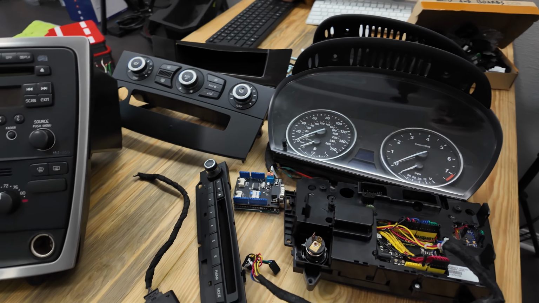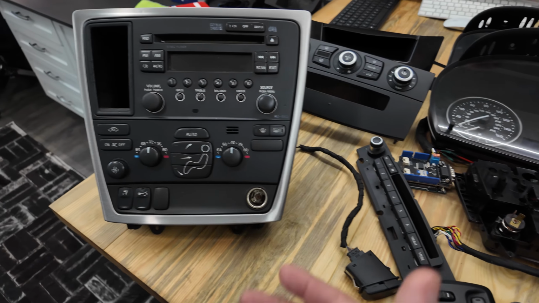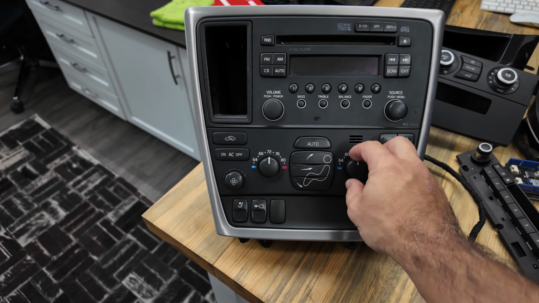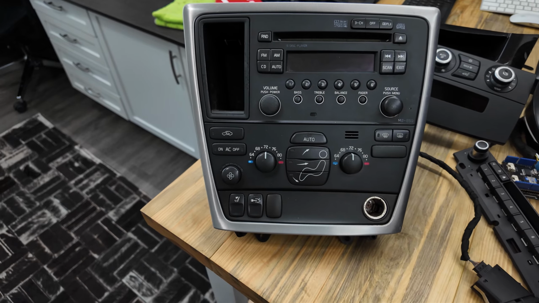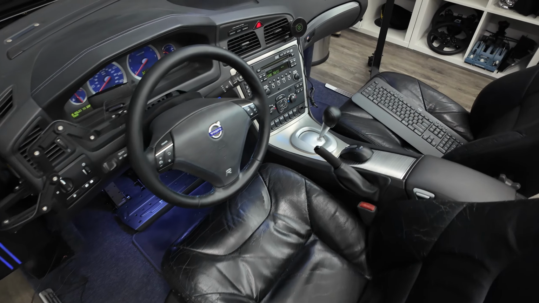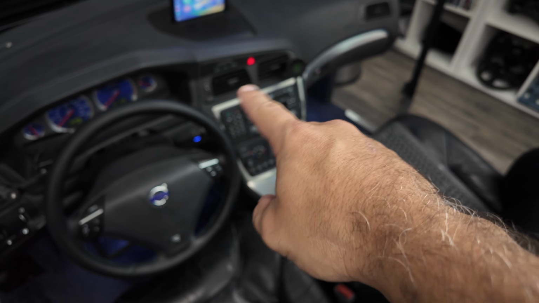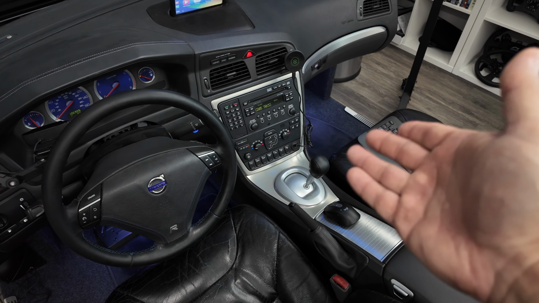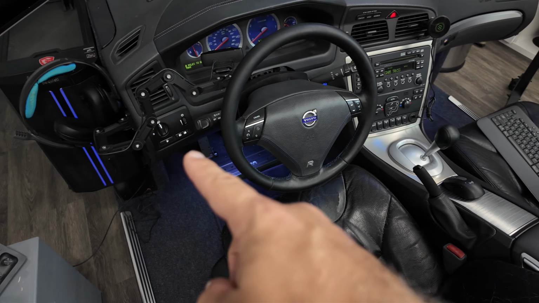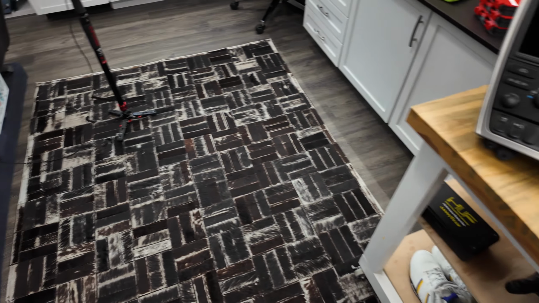I want to be able to teach you the best way possible to create buttons out of real car parts. And as you can see here, I have the Volvo climate control. This is pretty much what I use in my simulator to work as a joystick. You can see all the buttons are mapped in game, all the buttons up there. The radio works, but that's just a radio. And the phone, also the light switch, everything works.